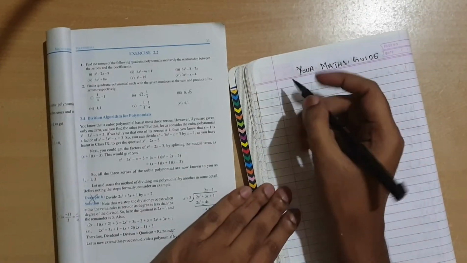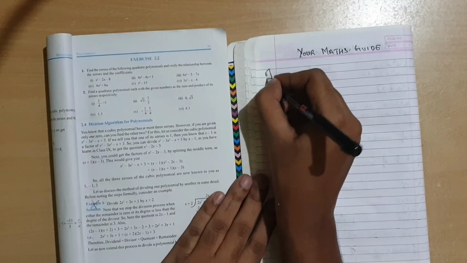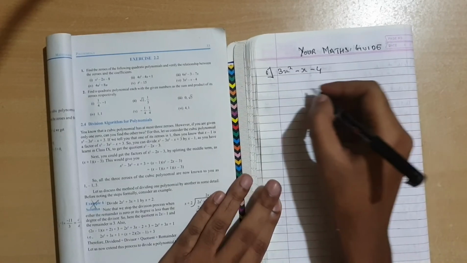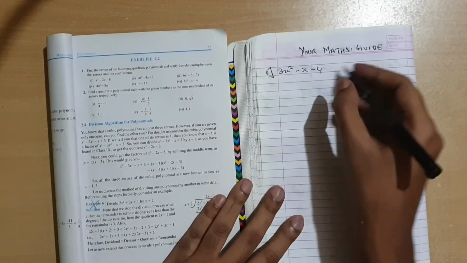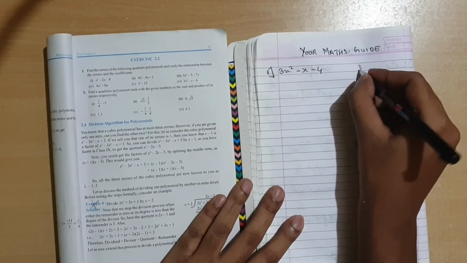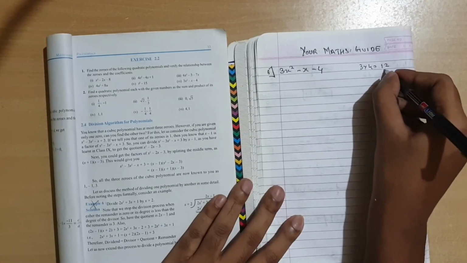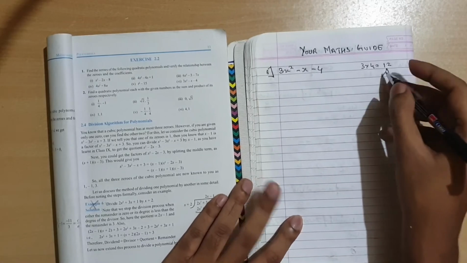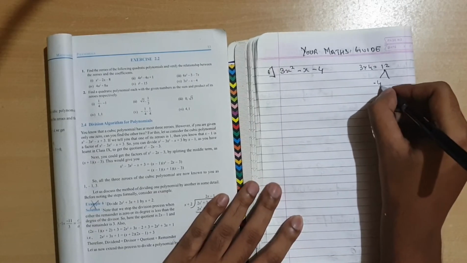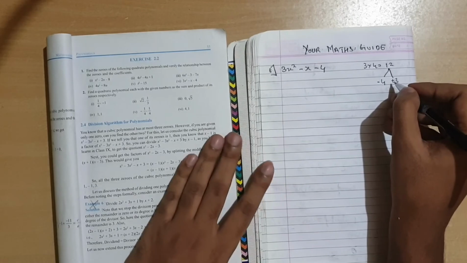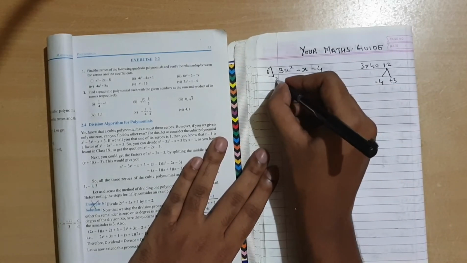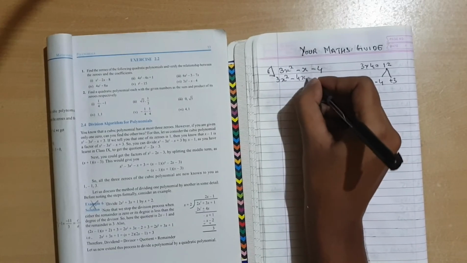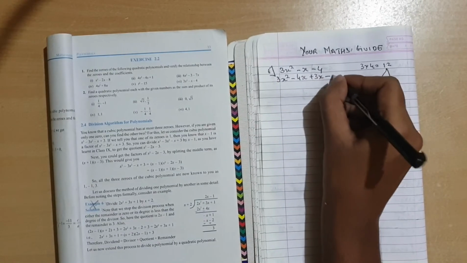Now the sixth sum, 3x square minus x minus 4. Okay, so find out the factors. 3 fours are 12, such that we get minus 1, so minus 4 plus 3. So 3x square minus 4x plus 3x minus 4.